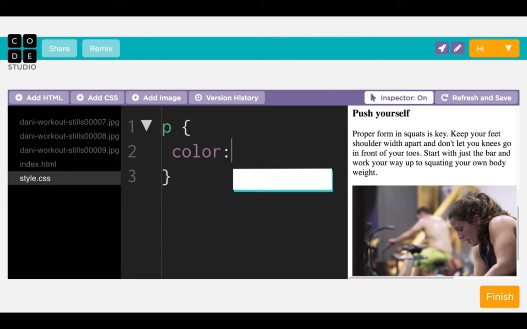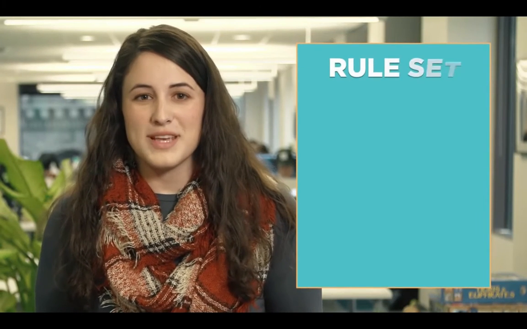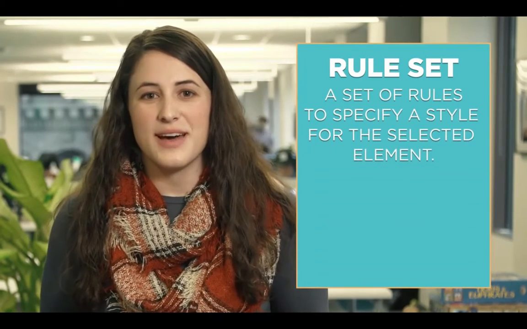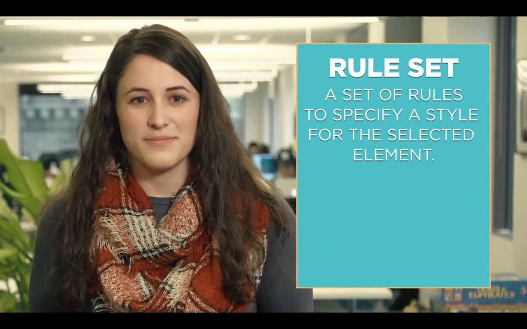Finally, we need to specify the value we want for that property. To make the paragraph purple, let's add the word purple after the property. And finally, add a semicolon to indicate the end of the style rule. The CSS that we just wrote is called a rule set because, like the name implies, it's a set of rules to specify a style for the selected element.